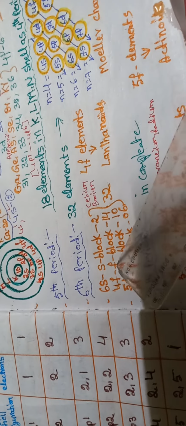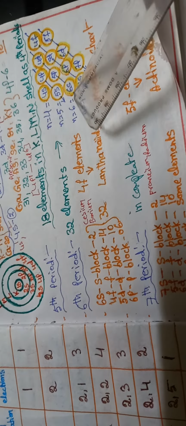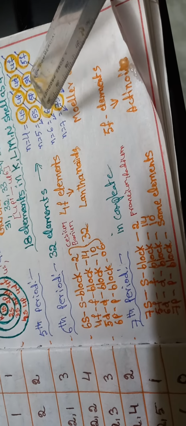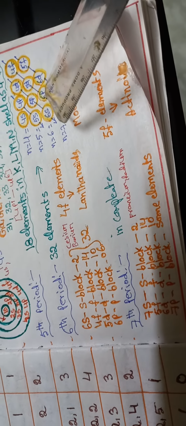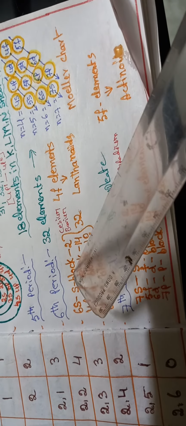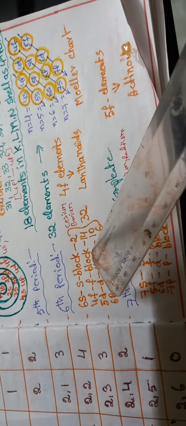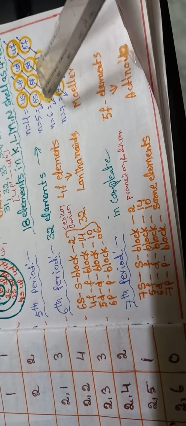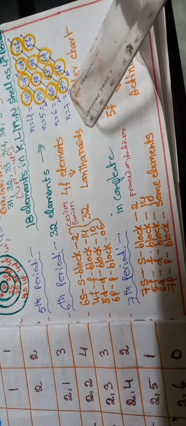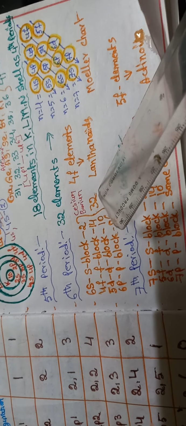electrons. So here the sixth period starts with 6s. In the sixth period, first the 6s subcell is filled, next 4f filled, next 5d filled, okay, next 6p filled. Sixth period: first 6s, s block, 2 elements; next 4f, f block elements 14; next 5d, d block elements 10; next 6p, p block elements 6, totally 32 elements.